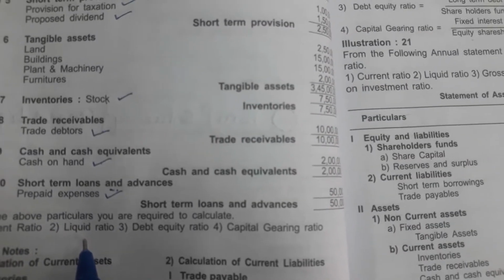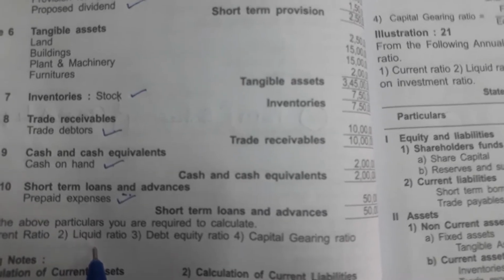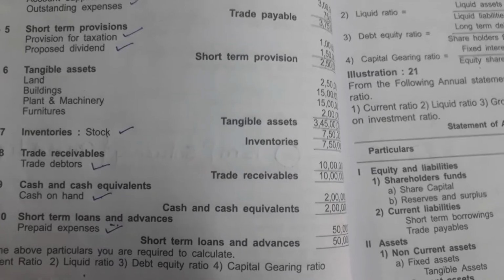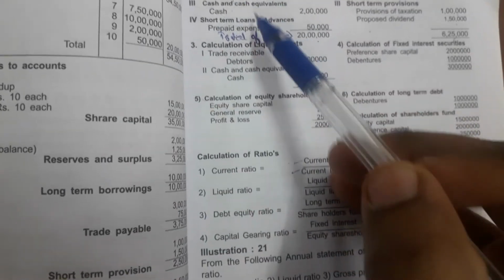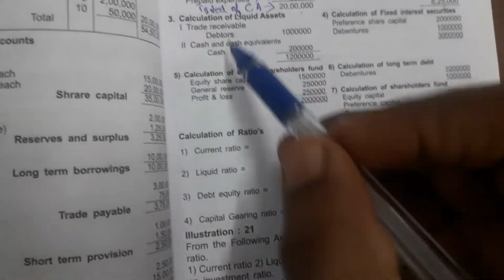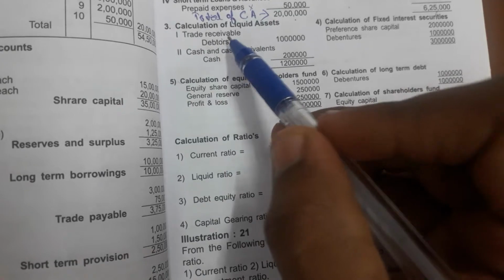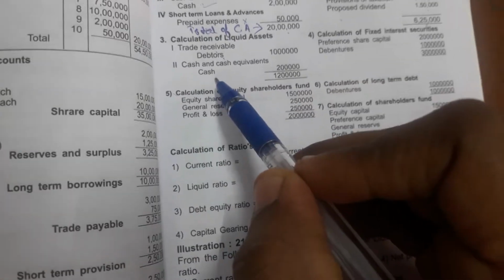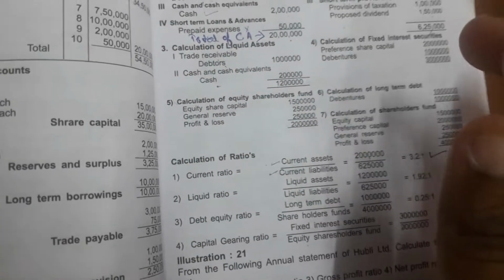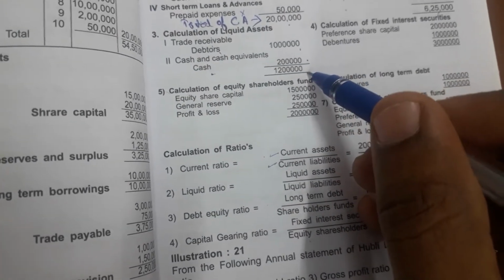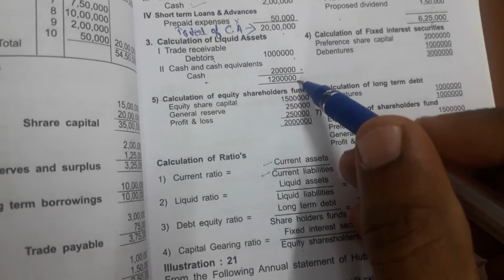For the liquid ratio, what all things we have to consider over here, and what not to consider. We should not consider stock, we should consider debtors. Then we shouldn't consider prepaid expenses. We should consider cash. So only two things we have to consider for liquid assets, that is debtors and cash. We need not consider stock as well as prepaid expenses, as we have seen in our prior video. So 10 lakhs and 2 lakhs will come to 12 lakhs.